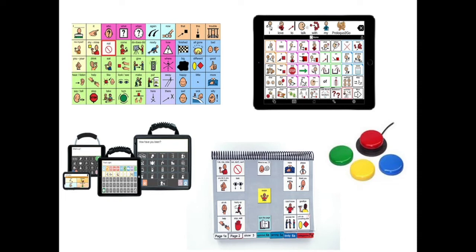On our right, we have an iPad, which is that high-tech device. You will notice that the iPad looks very similar to that core communication board, and you are correct. However, with an iPad, you are able to select a button and it will speak that message for you.